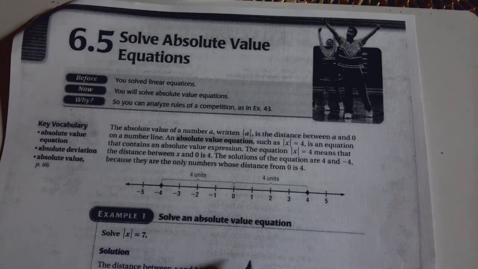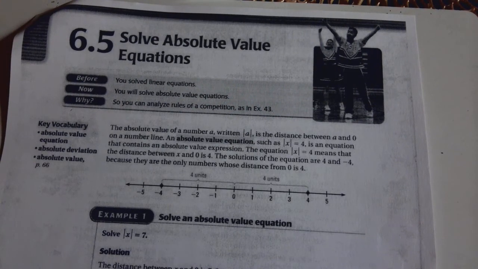So absolute value is always positive, okay? Never negative, so you have to remember that. So you want to take that down in your notes. It's always going to be positive. So we're going to go ahead and start by solving.